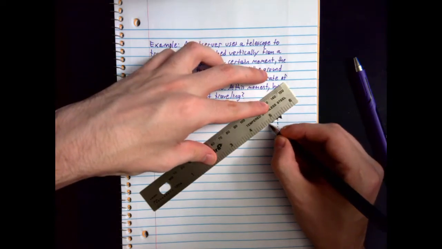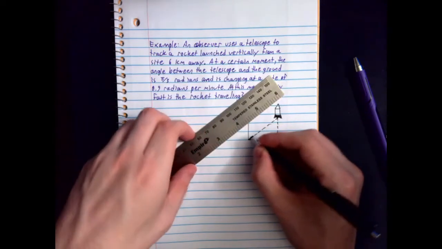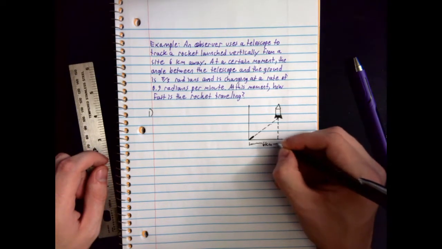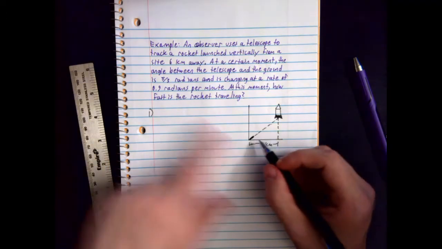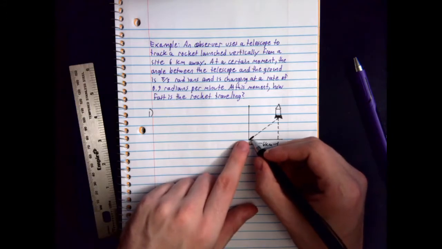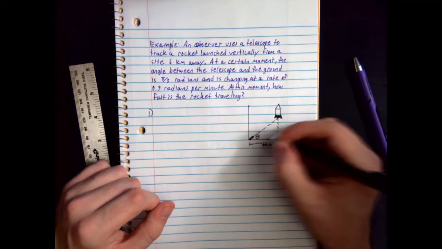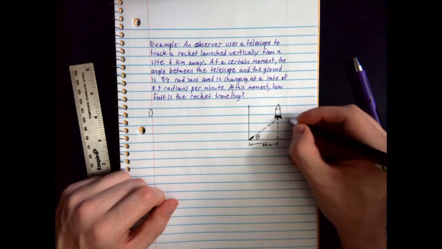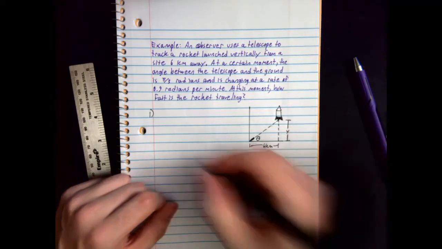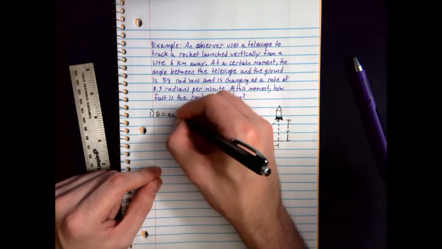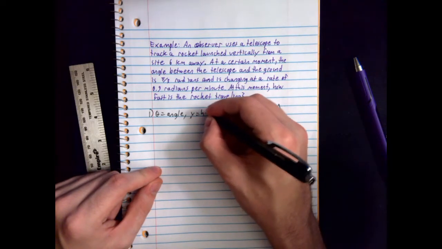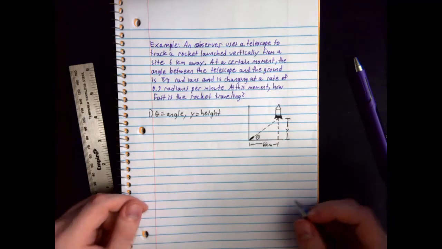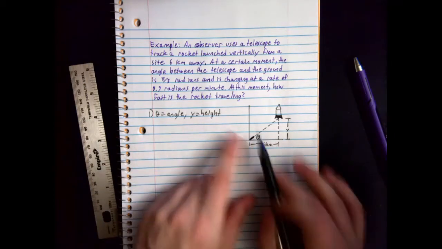And then our onlooker is looking along this line. His telescope is right here. This distance we know is 6 kilometers. And I know that this angle right here, I'm interested in that, the angle between the telescope and the ground. So we'll call that angle theta. And then if I want to know the velocity of the rocket, that's going to depend on the height of the rocket. So we'll call that height y. So theta is angle, y is equal to height. Won't be as verbose as in the first problem. You can look here and see what they mean. So there's the variables, and there's a picture of what's happening.